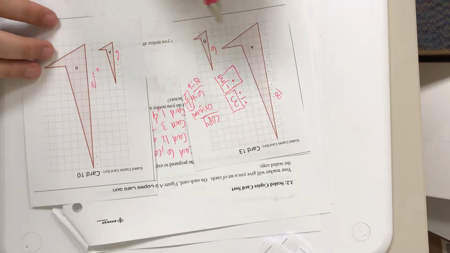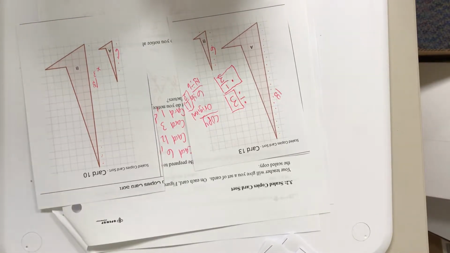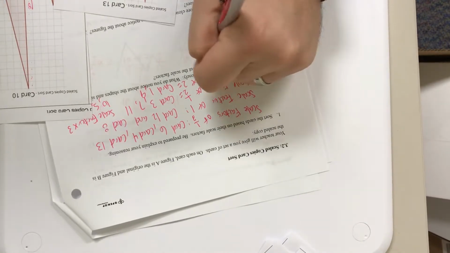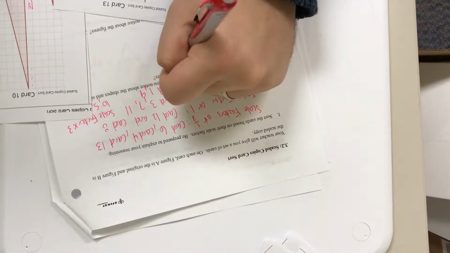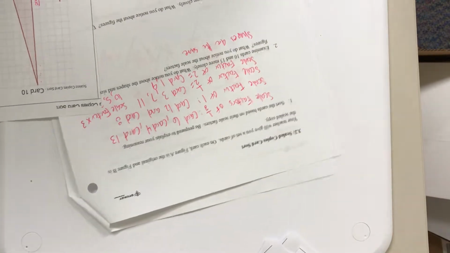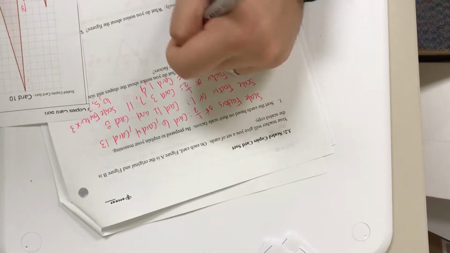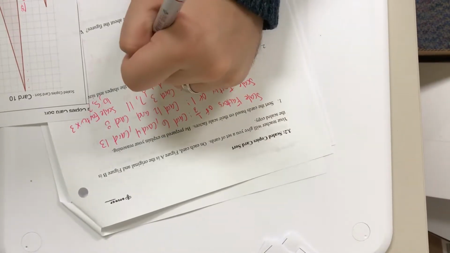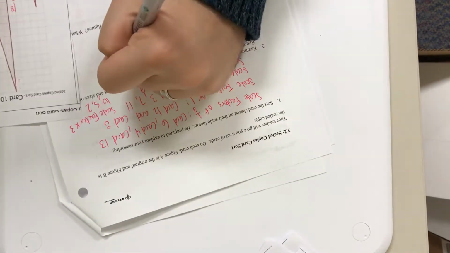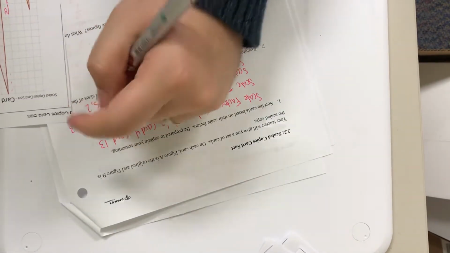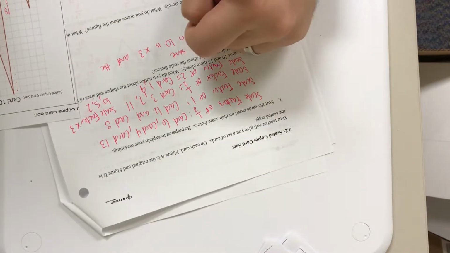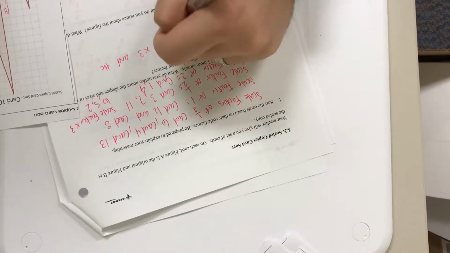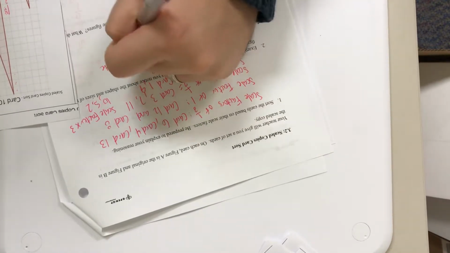And so in card 13, so the shapes are the same. So what we could say is the shapes are the same. The scale factor on 10 is times 3, and the scale factor on 13 is times 1/3.